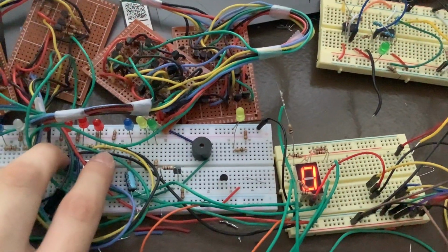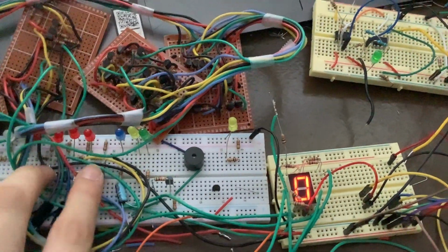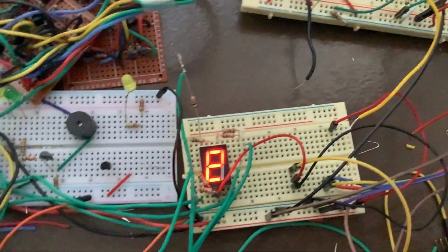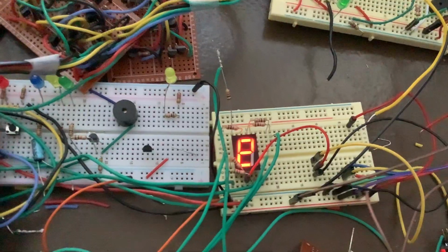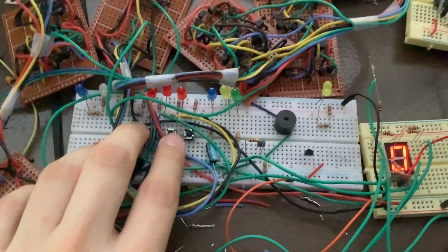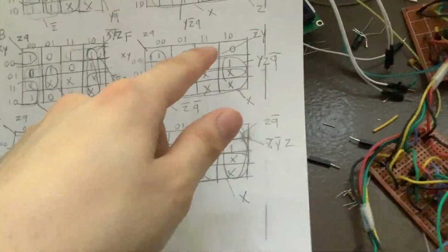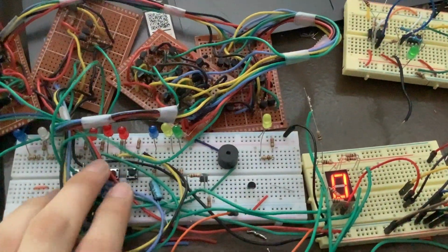This is not a hexadecimal display, so if I do 9, 10, it's not going to be an A, it's going to be whatever this is, which is just complete garbage because I use them as don't cares. So the X's are don't cares, so they could be whatever, just to simplify the design.